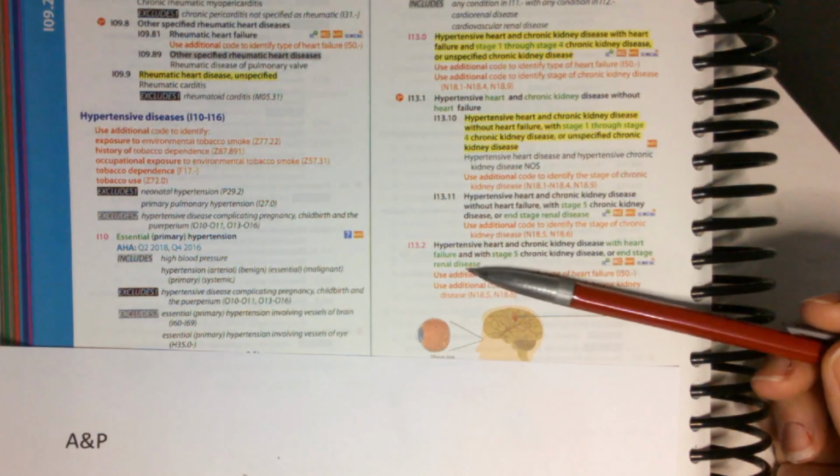We're going to use our N18 code to identify the stage. I can tell you offhand, I already know it's 6 for end stage. And that's because that fourth digit kind of follows the stage. So stage 1 is 0.1, stage 2 is 0.2, and then stage 5 is 0.5, and then after that is end stage, so that's 0.6.